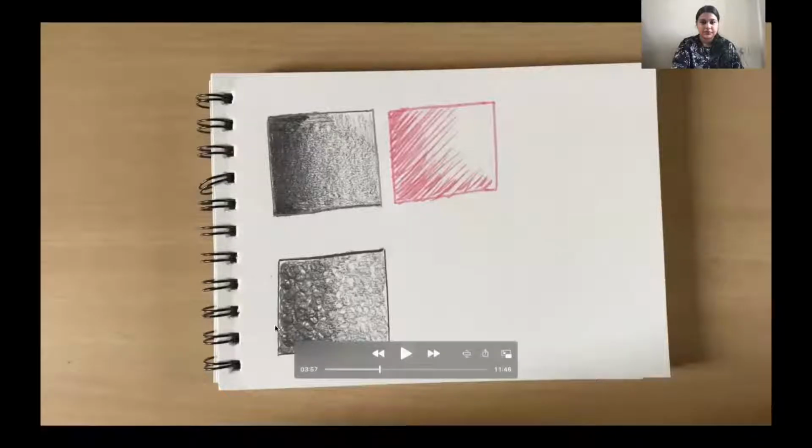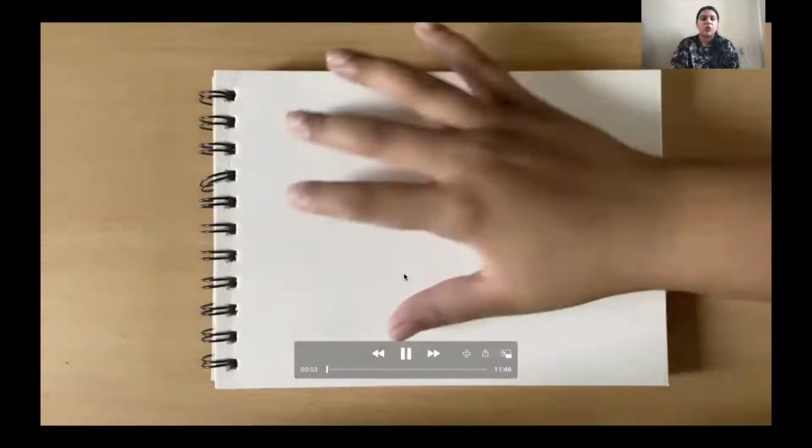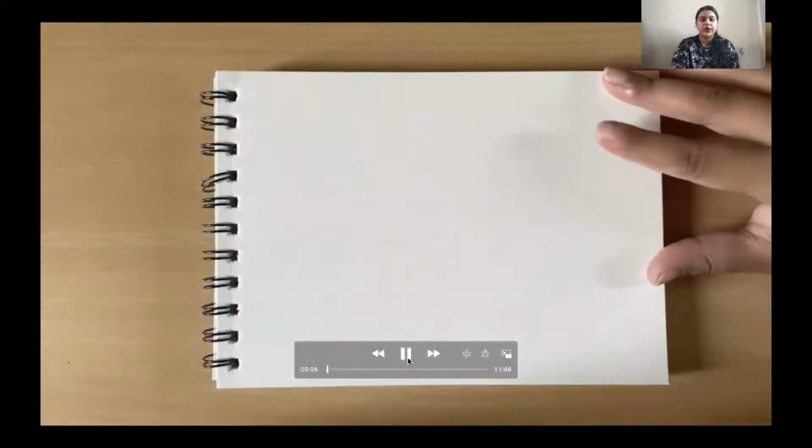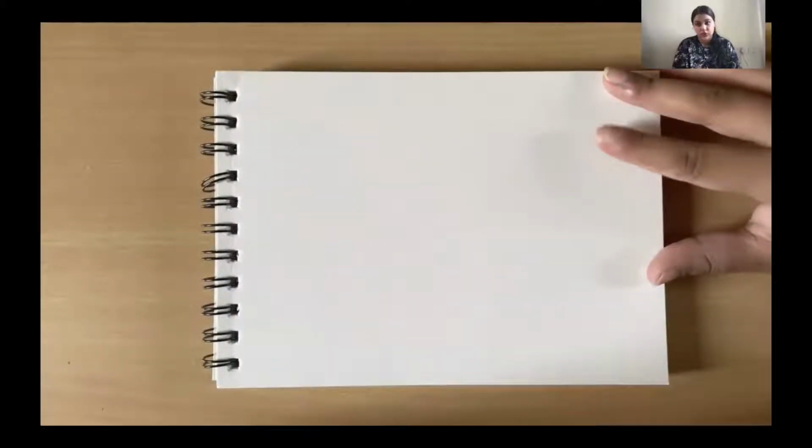So now let's get started with today's class, starting off with the materials that we need. The first material that we need is obviously a sketchbook. So you can use a drawing book or a sketchbook like I have right here. If you do not have a drawing book or a sketchbook or a journal like I do, then you can take any unruled sheet of paper or an A4 size sheet of paper.